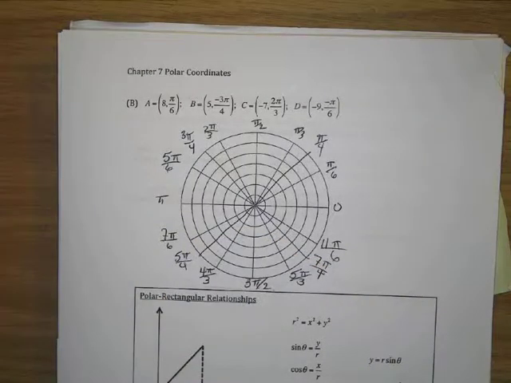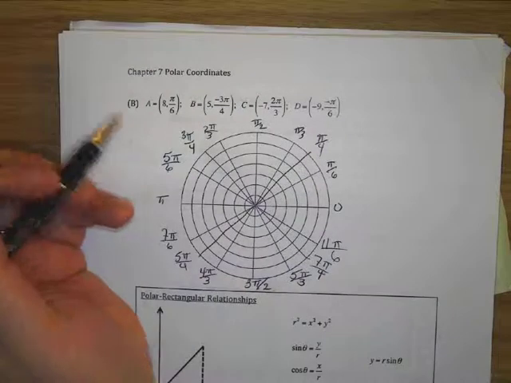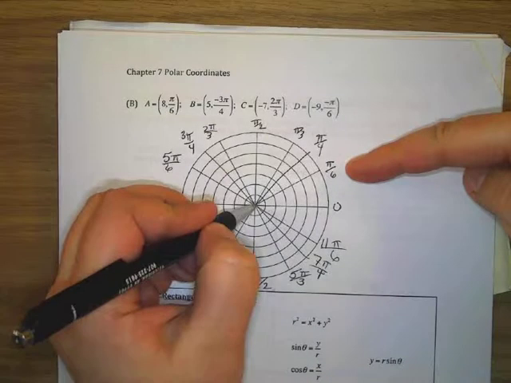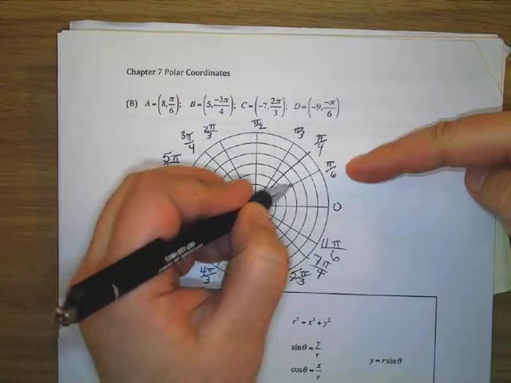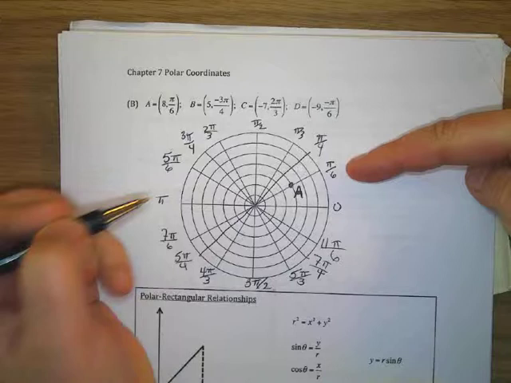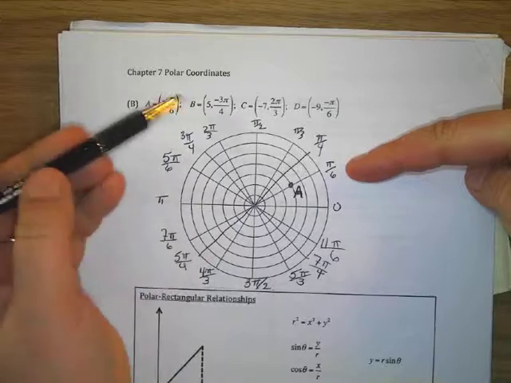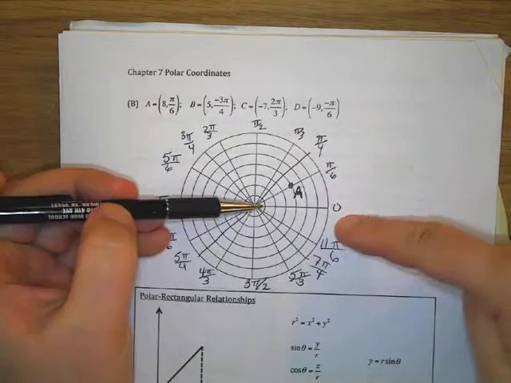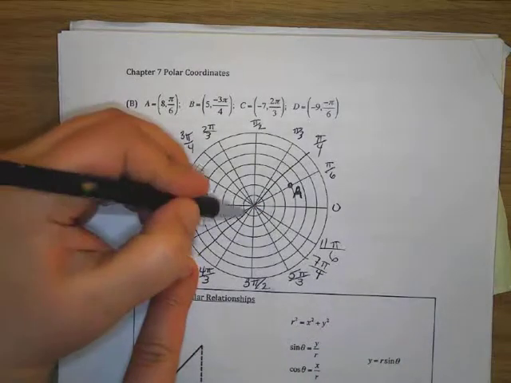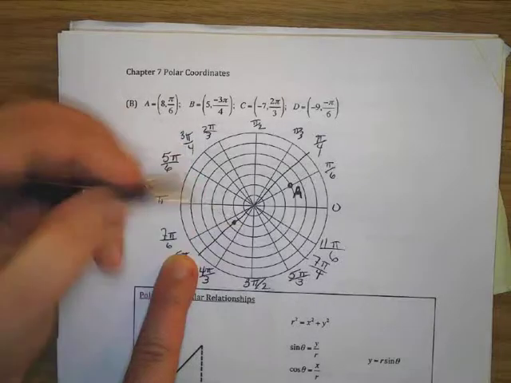Okay, then we plot them. I know there's not 8 circles on here, so another thing we can do is count by 2s. So to go out, get on the pi over 6 line, and then we're going to count out 8, but I'm going to count by 2s. 2, 4, 6, 8. So there's A. And then for B, you need to go negative 3 pi over 4, so that puts us right here. And then count out 5: 2, 4, and 5's right in the middle.